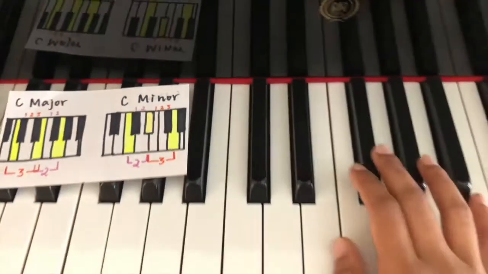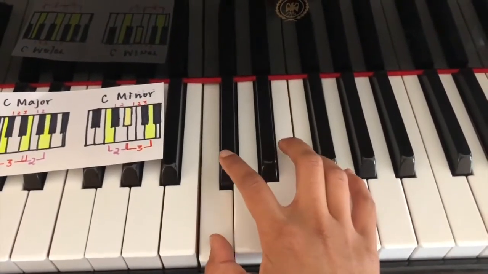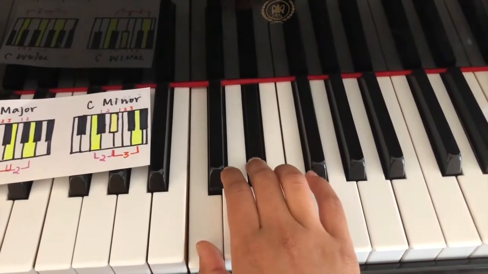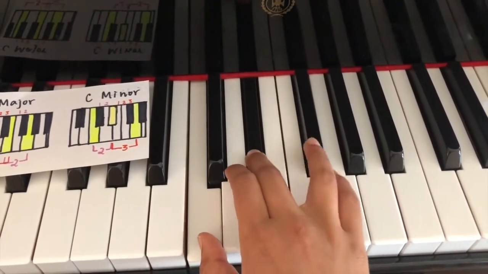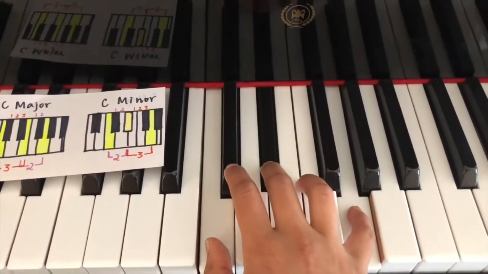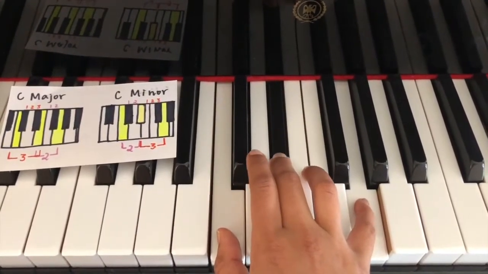So let's count from C. To play a minor chord, we need 2. 1, 2. And then we need 3 between the second 2 notes. 1, 2, 3. You can tell this is a minor chord because it is more sad and angry.